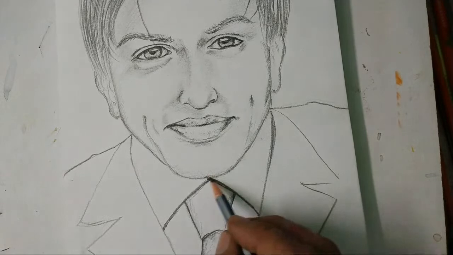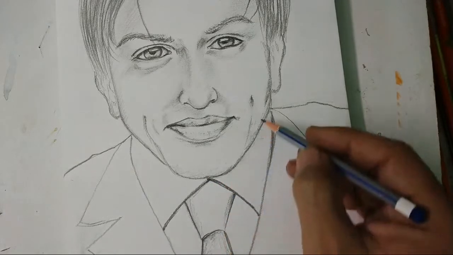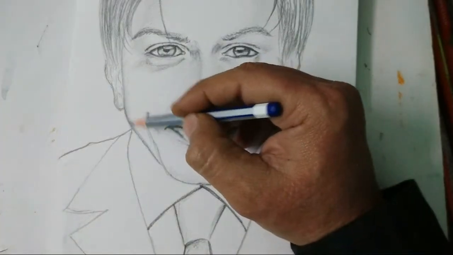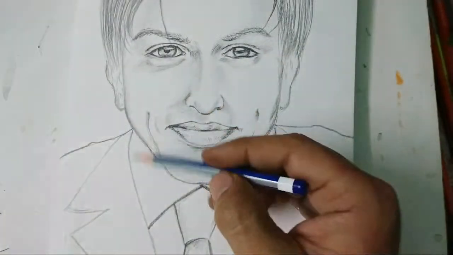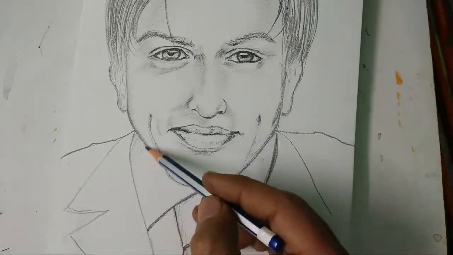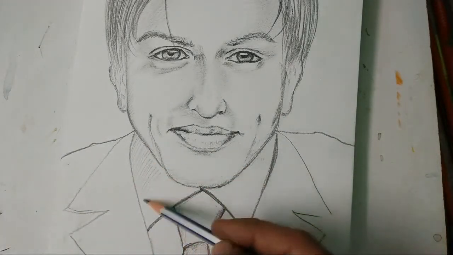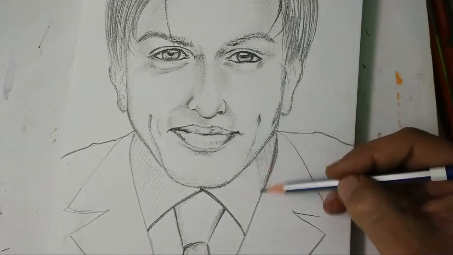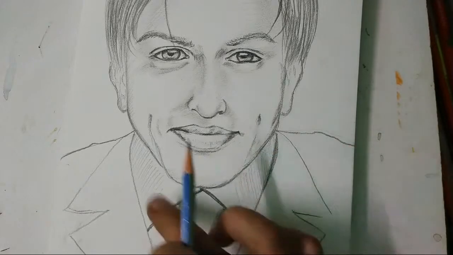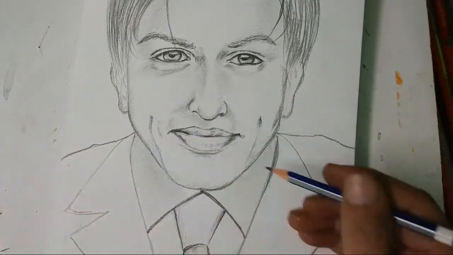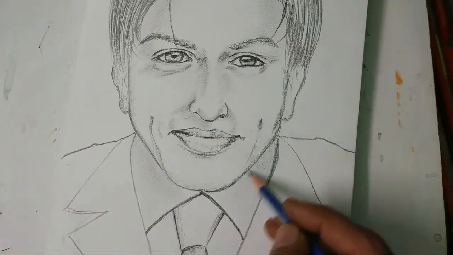I will give some more detail and I will end it. Just to give the face the outer depth darker.